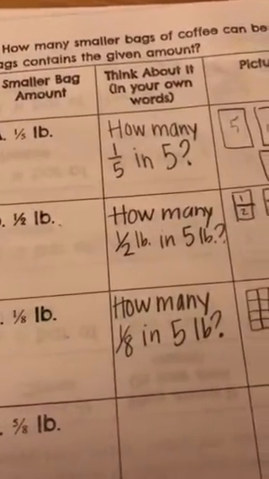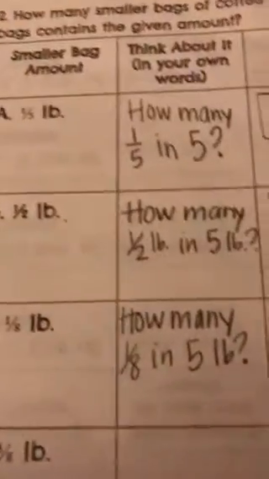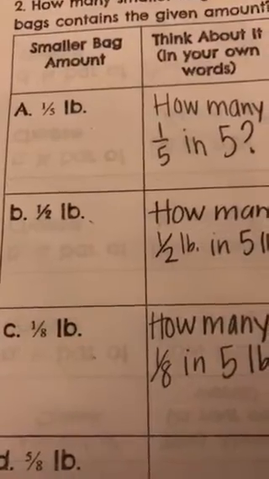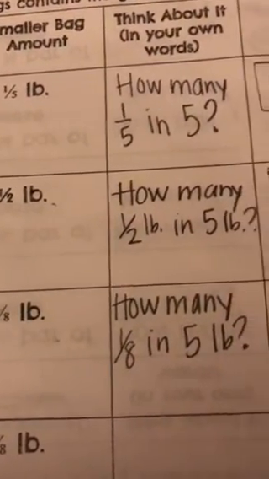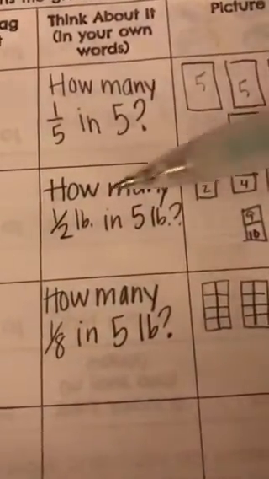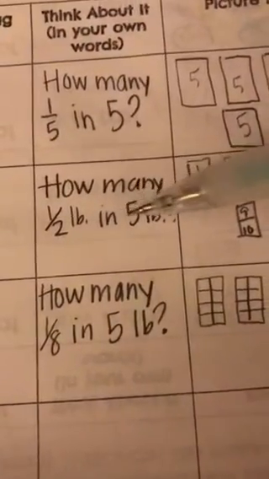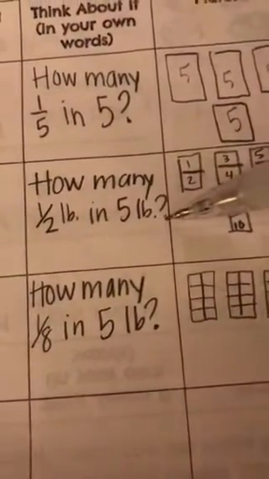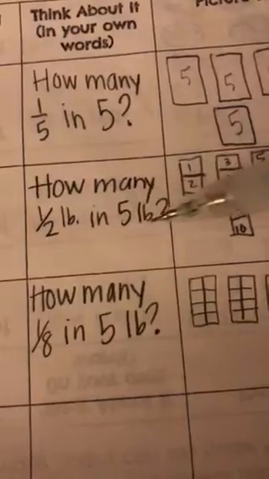Okay, so let's check it out and see what you have here. So if you put 1/2 pound into each of the smaller bags to resell, what we're looking for is how many 1/2 pounds are there in 5 pounds. So how many halves in 5?